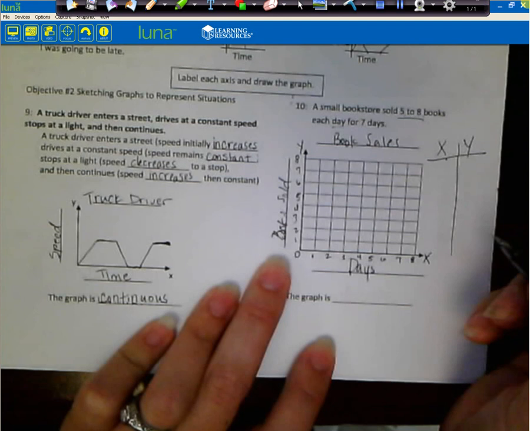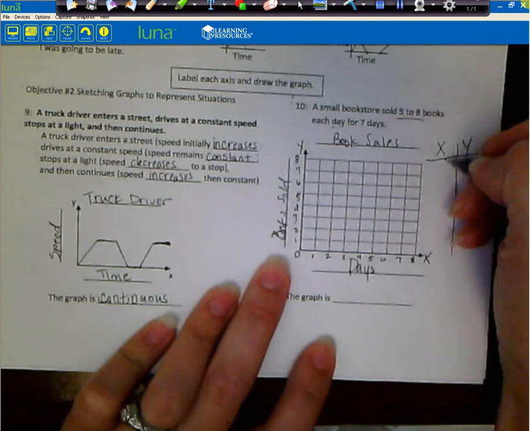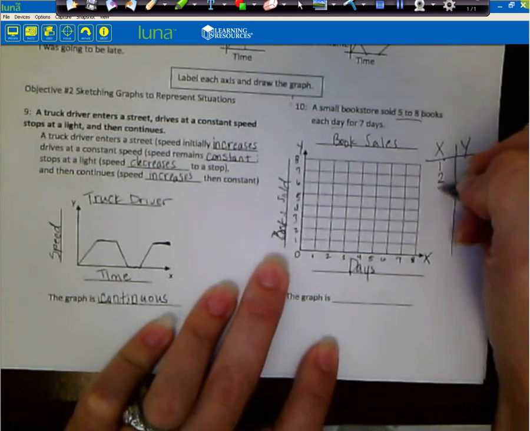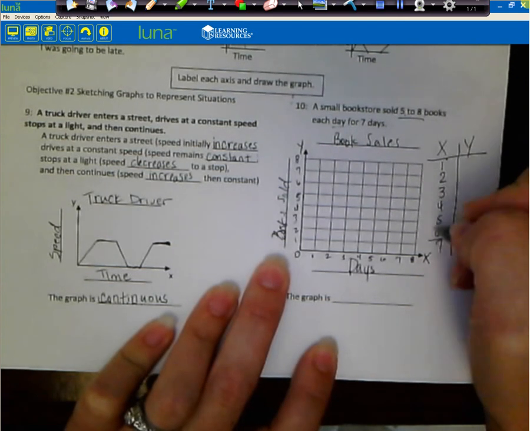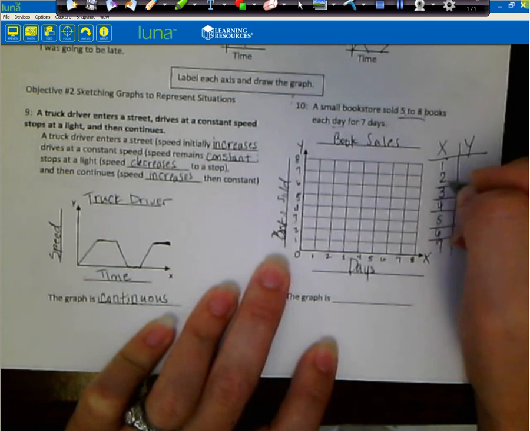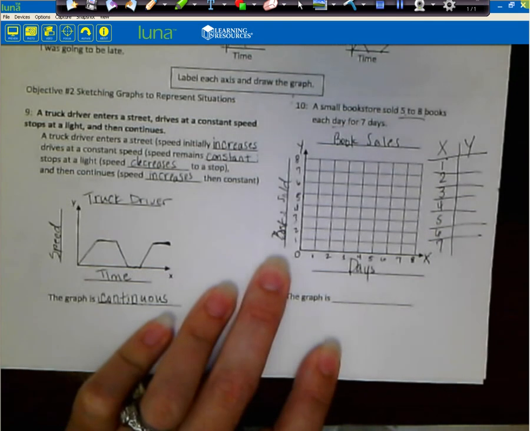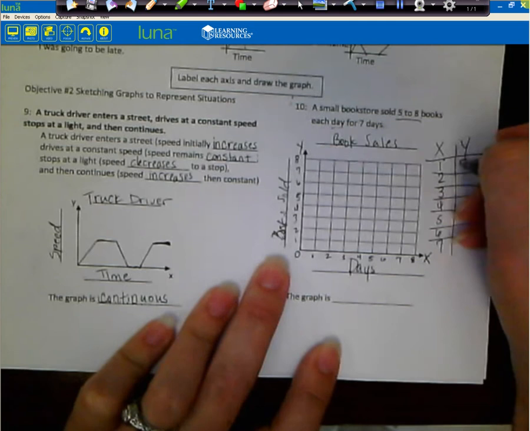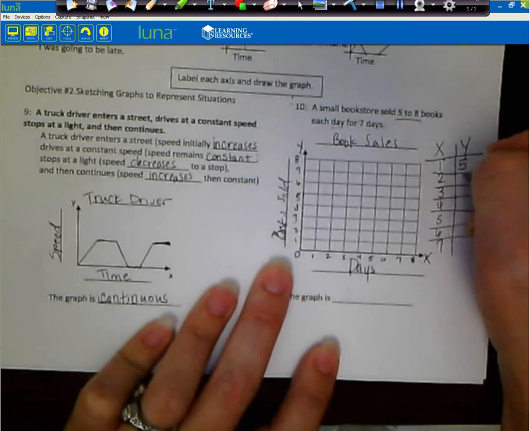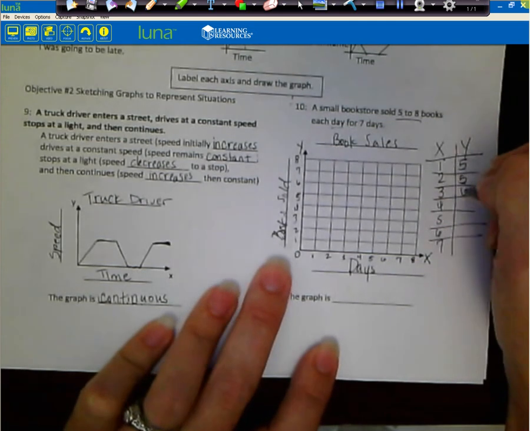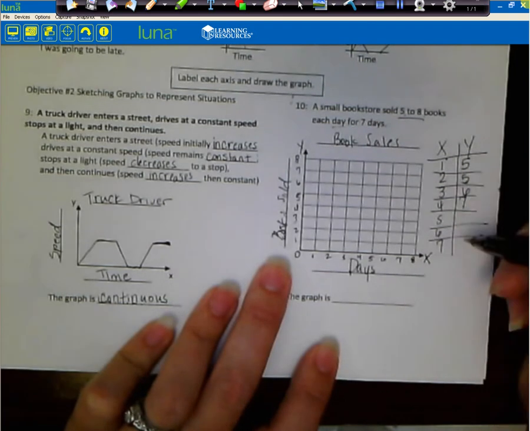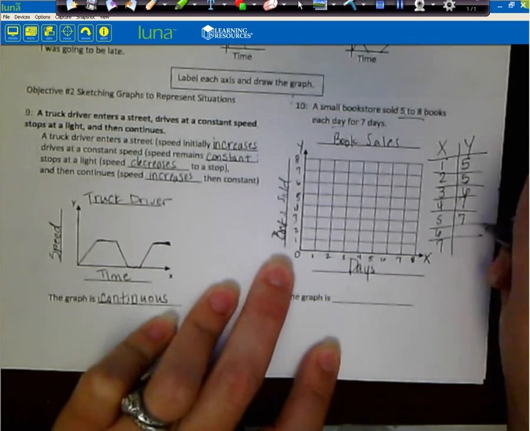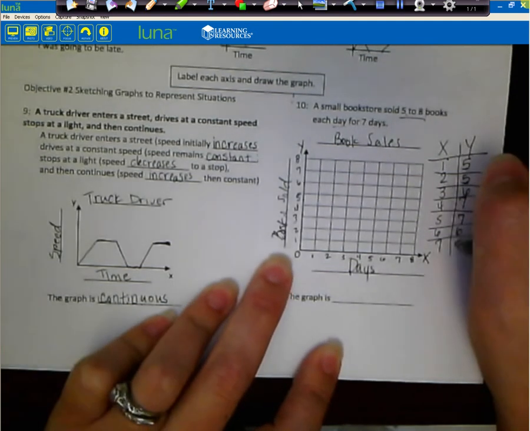So my X I know is representing my days, so I can simply write 1 through 7. 1, 2, 3, 4, 5, 6, 7. And I'm going to draw a line to separate those. I want you to fill in this table on your own paper. On day 1, they sold 5 books. On day 2, 5 books. On day 3, 6 books. On day 4, 7. Day 5, 7 books. Day 6, 6 books. And day 7, 5 books.